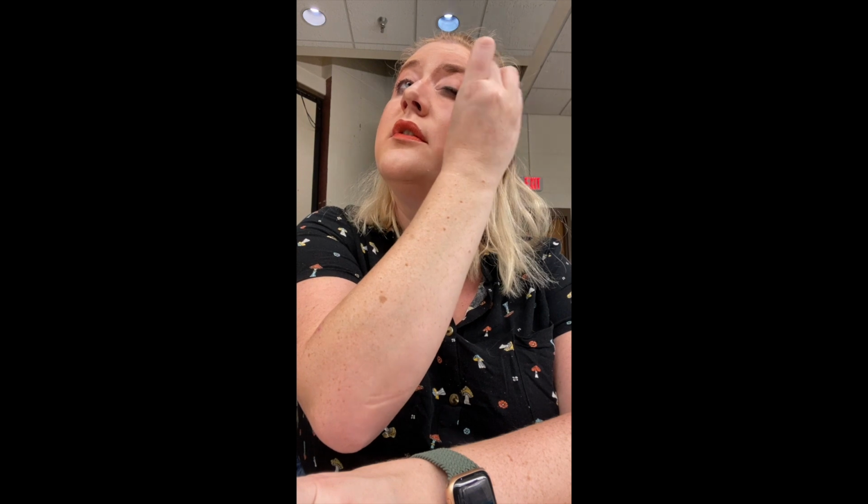I'm gonna do a little bit of eyeshadow. So I'm just using the mauve color. I'm just gonna fill in kind of from the iris out with the mauve, just to help give a little bit more shape and color to the eyes.